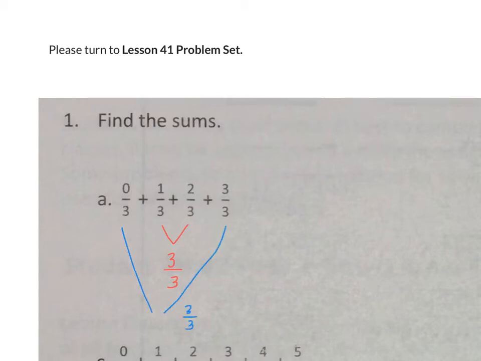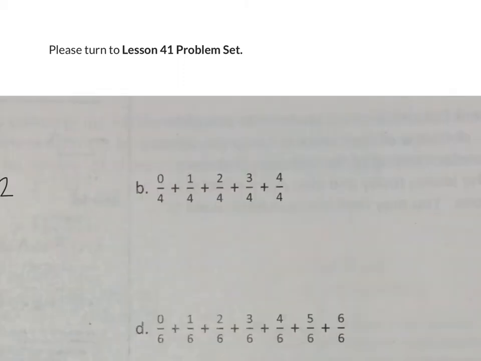So if I want to add this, it's kind of the same as adding 3 thirds plus 3 thirds. Do you guys see that, right? What does that equal? 6 thirds. What does that equal? 2. So what's the sum of 0 thirds plus 1 third plus 2 thirds plus 3 thirds, everyone? 2. For B, we're adding 0 fourths plus 1 fourth plus 2 fourths plus 3 fourths plus 4 fourths, right?